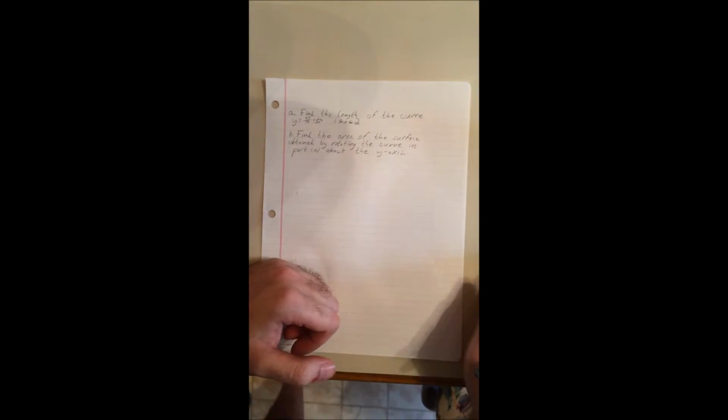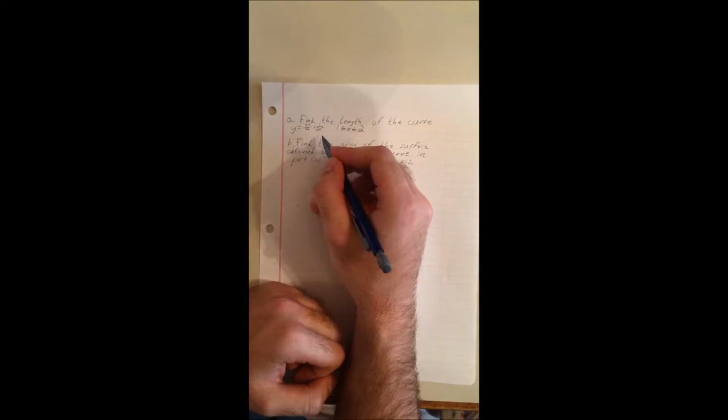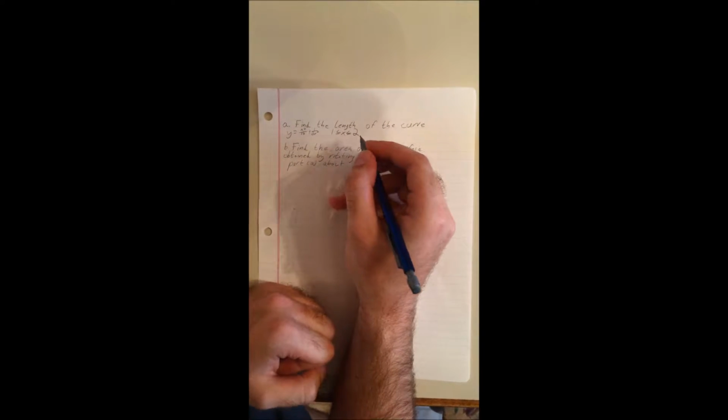Today we're going to be talking about how to find arc length and find the area of the surface attained by finding that arc length and rotating that curve about the y-axis. So today, for my example problem, I have y equals x to the fourth over 16 plus 1 over 2x squared within the bounds 1 is less than or equal to x, which is less than or equal to 2.